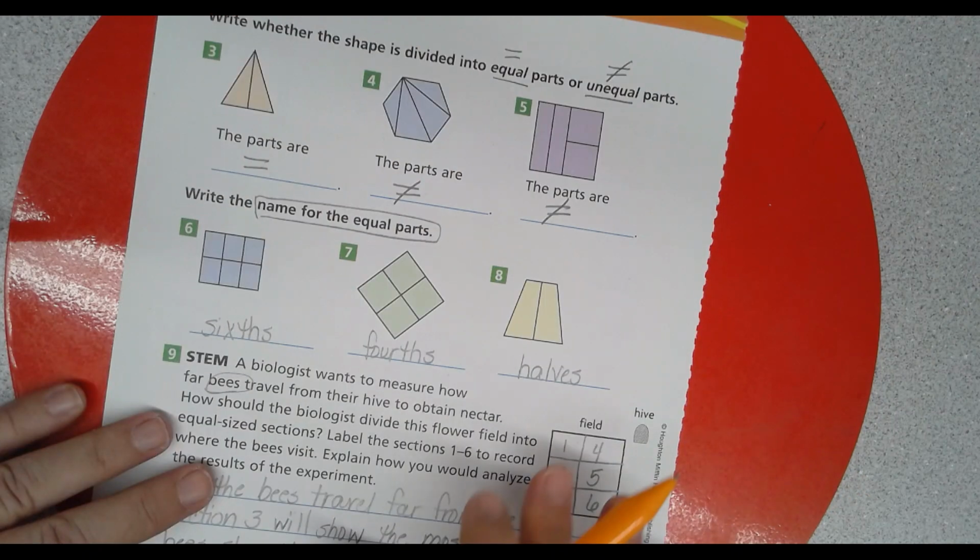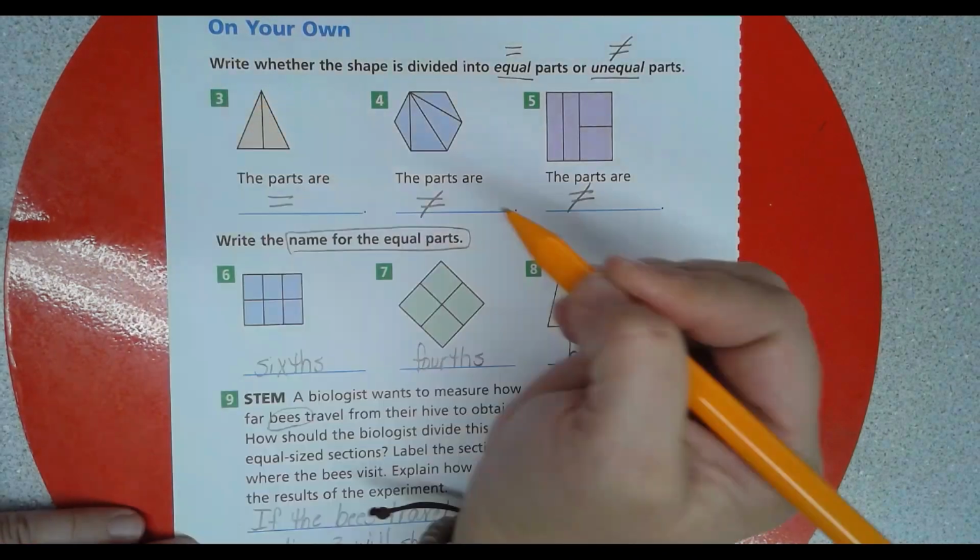Okay? Then on the equal and not equal. These are equal parts. If you were to fold this on that line and fold this on top of this, it's there.